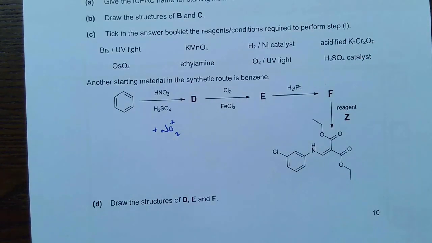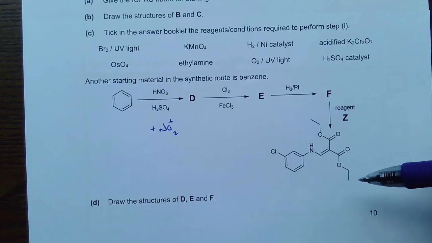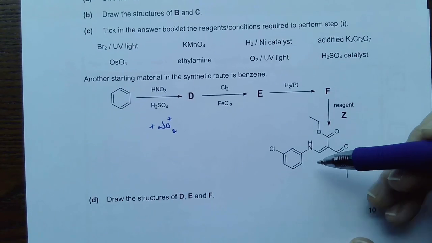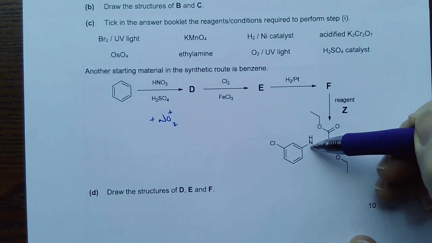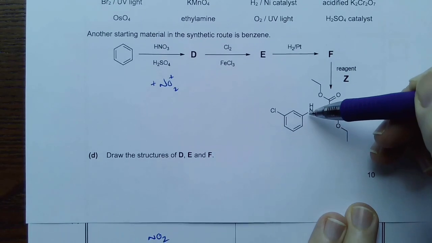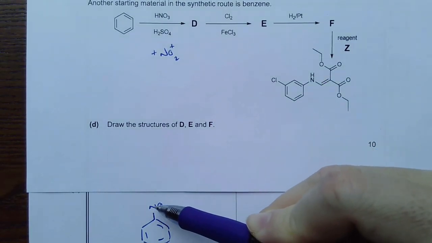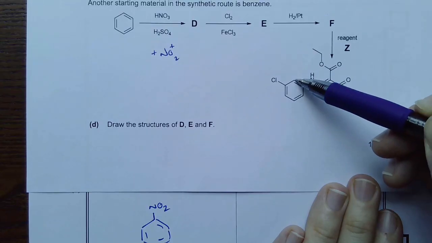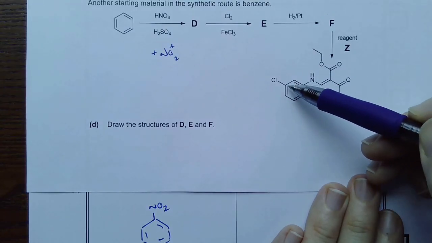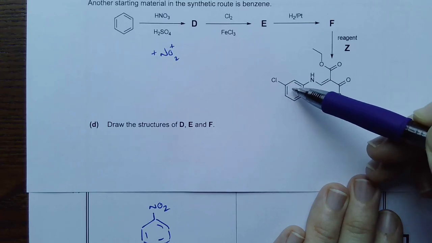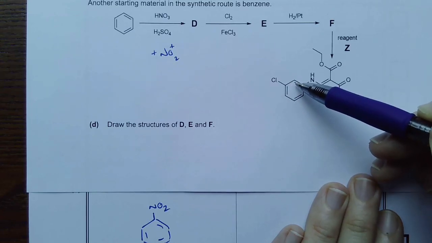If I look at my final product, I can see that I've got my benzene ring and I've got a nitrogen here. So that nitrogen is going to be this nitrogen on here. So I go 2 carbons away. That'd be the meta position, ortho, meta. I've briefly forgotten my benzene naming convention.